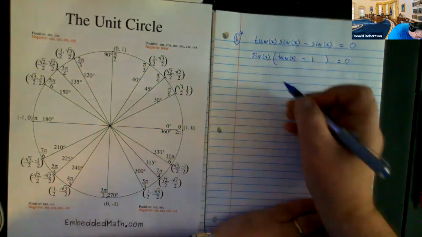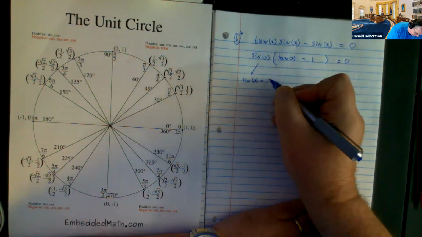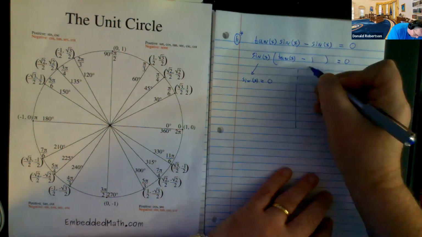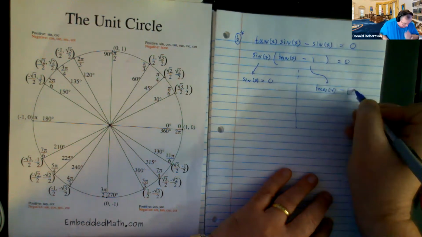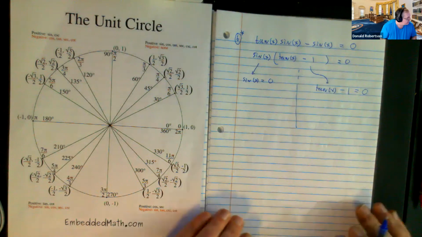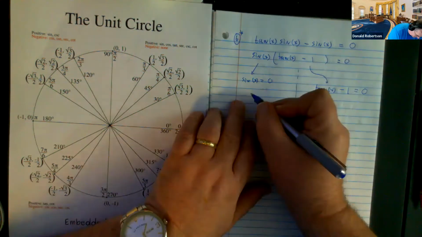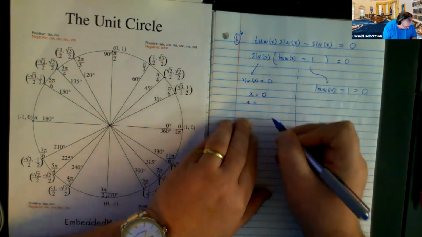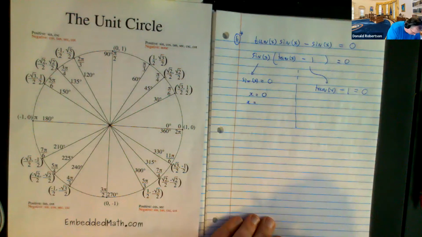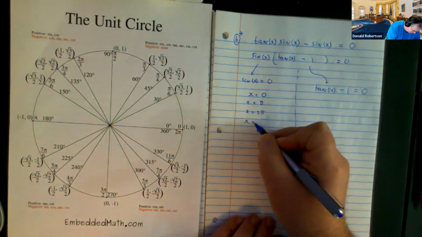Now that means we now have the sine of x could be 0, or the tan of x take away 1 could be 0. So far, so good. Now, this guy, 0 is an answer. You agree? Isn't pi an answer? Isn't 2 pi an answer? Isn't 3 pi an answer?